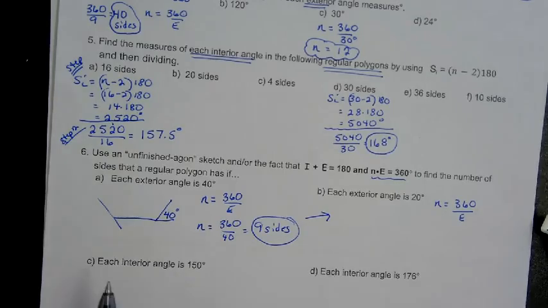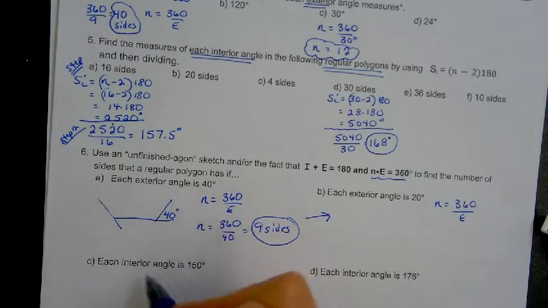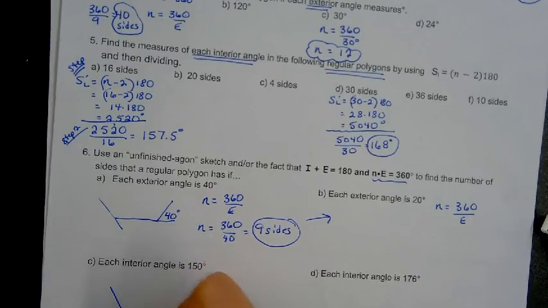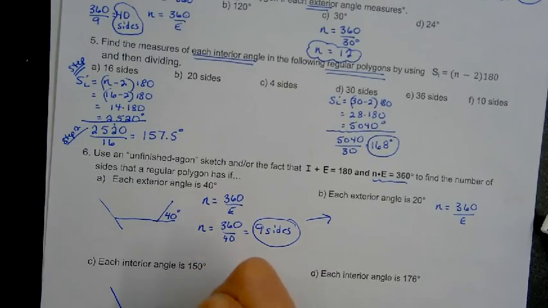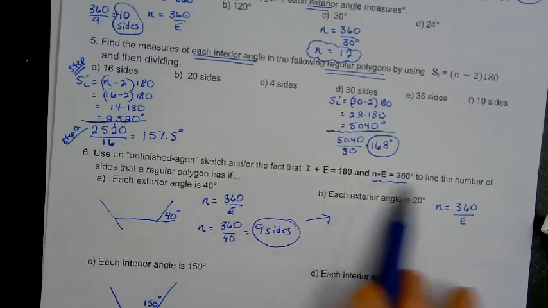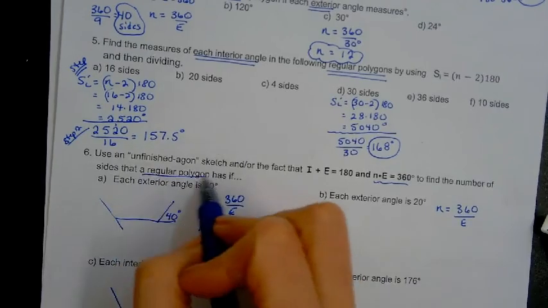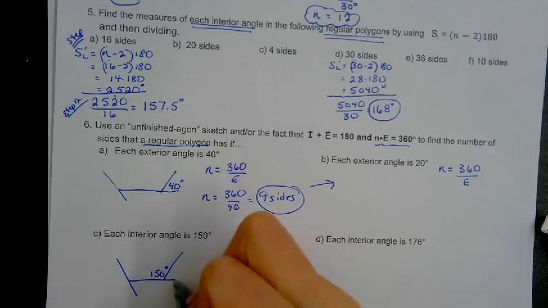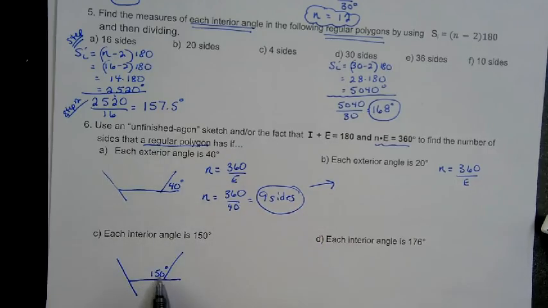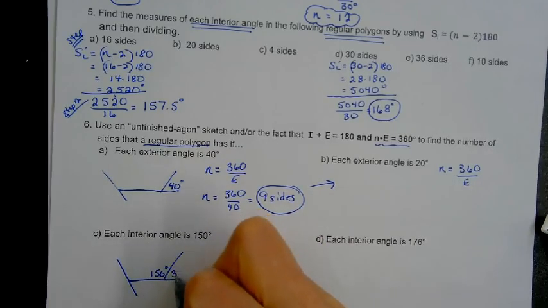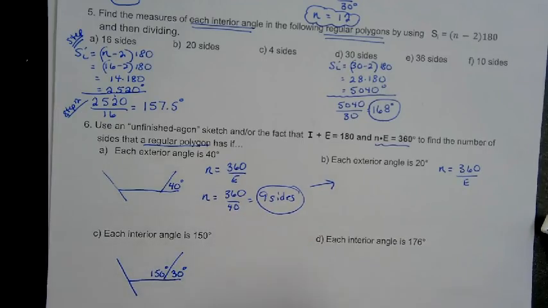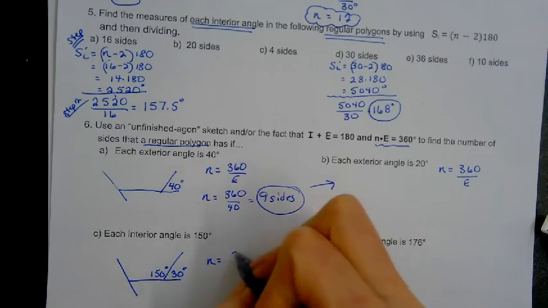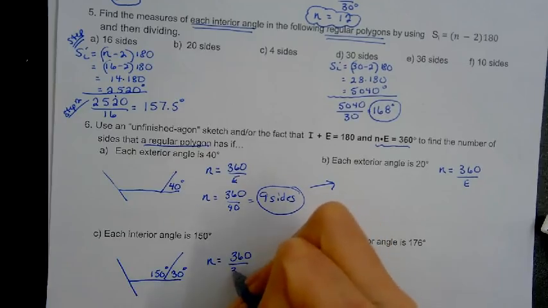This is a little trickier. This is when we really want to use the sketch. So here I'll make a sketch. Here's my unfinished polygon, and the interior angle is 150 degrees. And remember, these are all regular polygons, so every angle is going to be 150. So if this angle is 150, remember, these are supplementary, so the exterior angle is 30. So if I want to find the number of sides, I can just take 360 and divide by 30. And that's equal to 12.